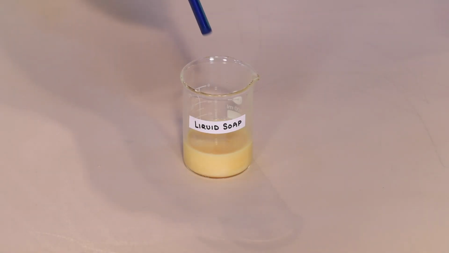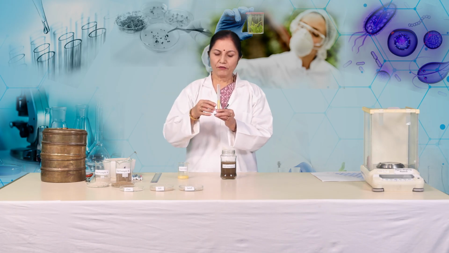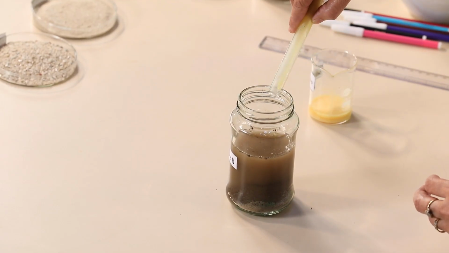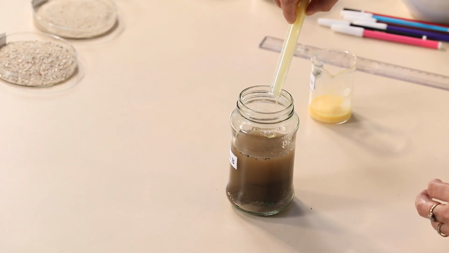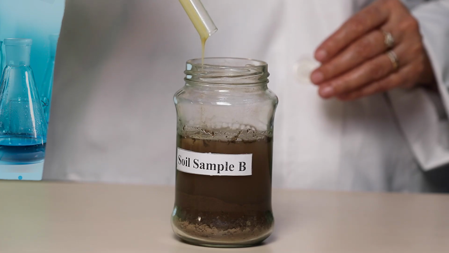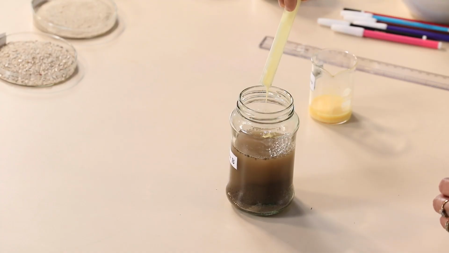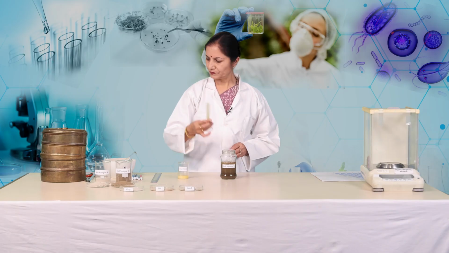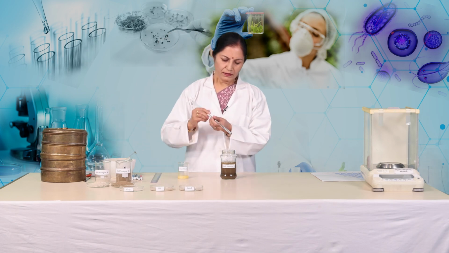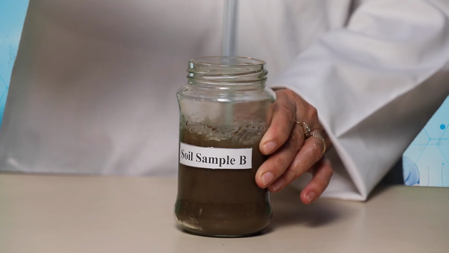Add about 5 to 7 grams of borax or 5 ml of liquid dishwash to the jar and stir the mixture properly. This is 5 ml of liquid dishwash. We have to add 5 ml of liquid dishwash into this mixture. Now, we stir the mixture thoroughly.